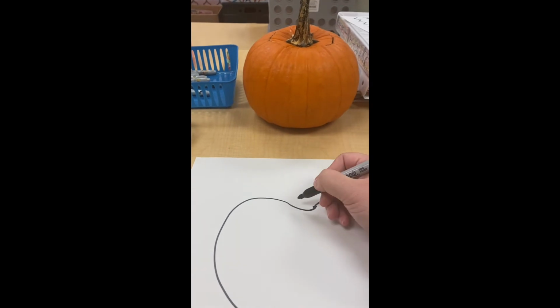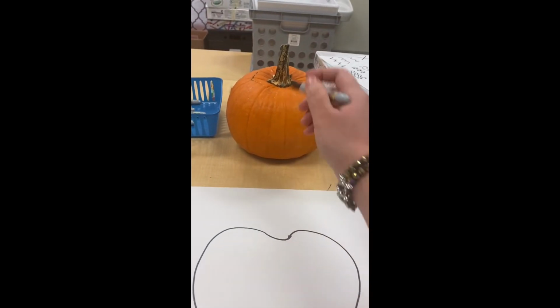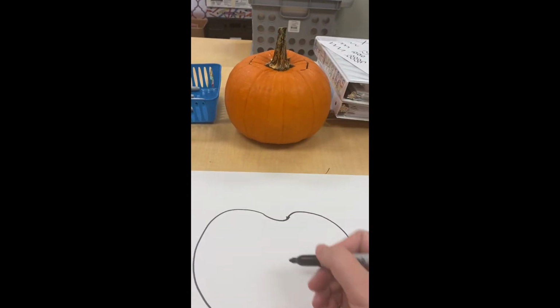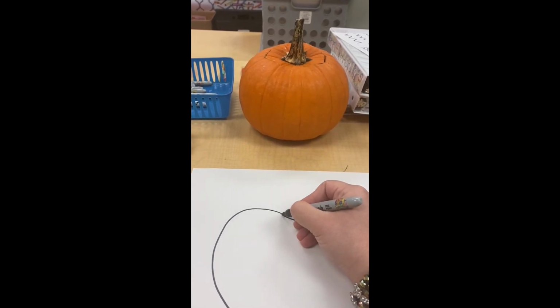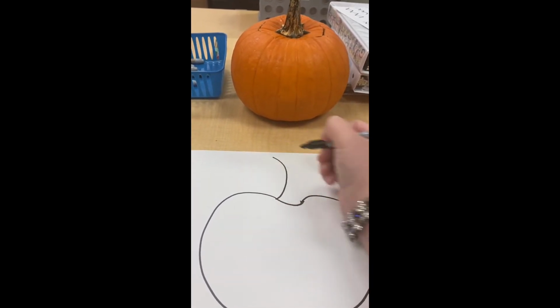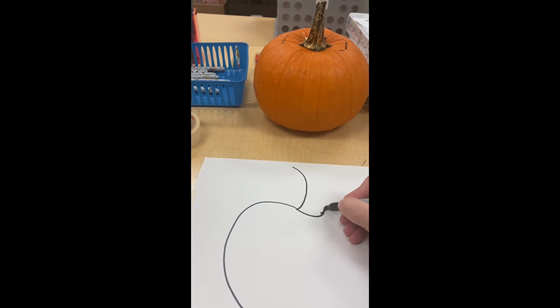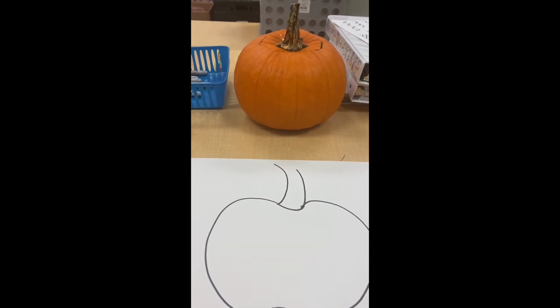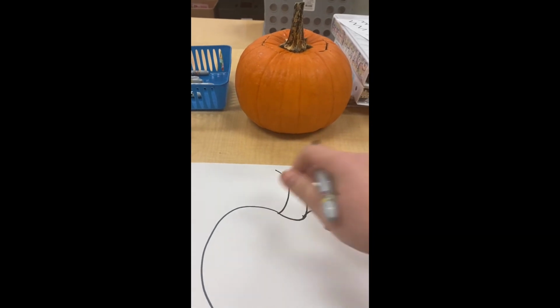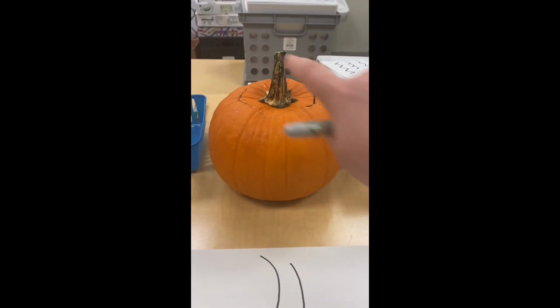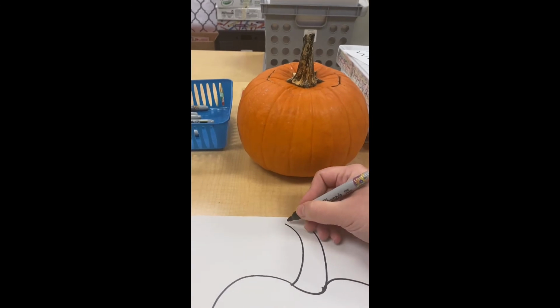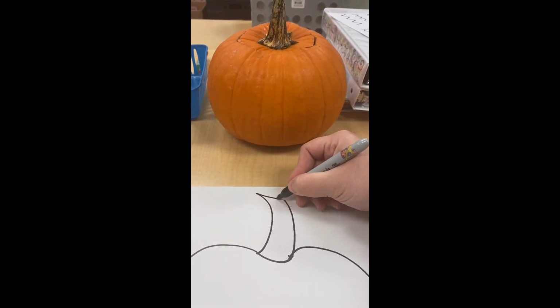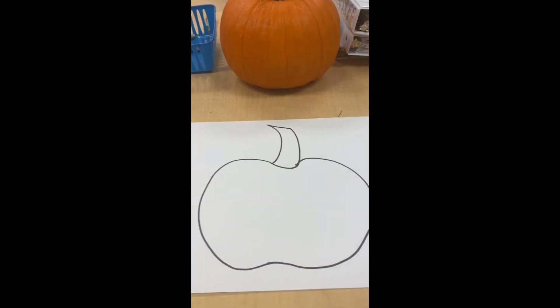So we're going to add the stem, which is kind of straight but angled. I like mine a little curvy. So I'm going to do a little curve like that. And then I'm going to do a little curve like that. And then I'm going to connect them. Is it okay that this line is shorter than that one? Yes, because if you look at it, it's kind of a slant. So I'm just going to do a line like that to connect it.